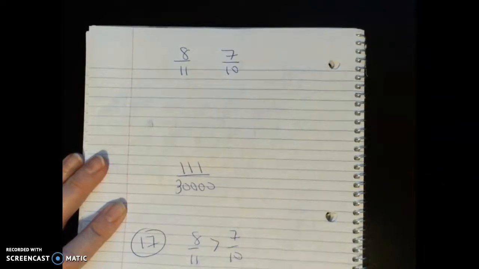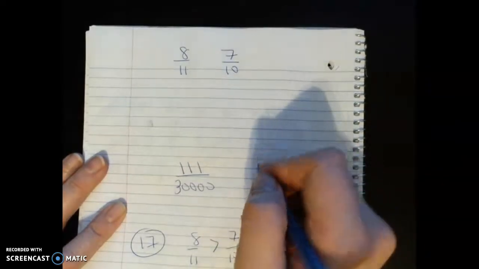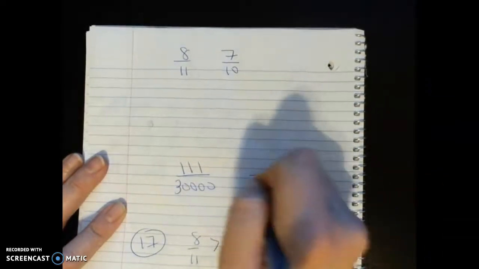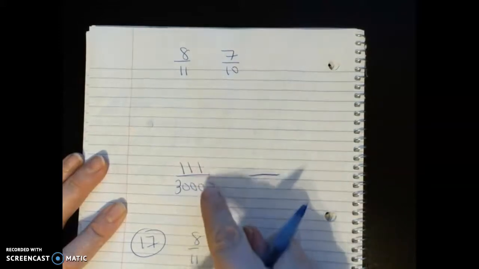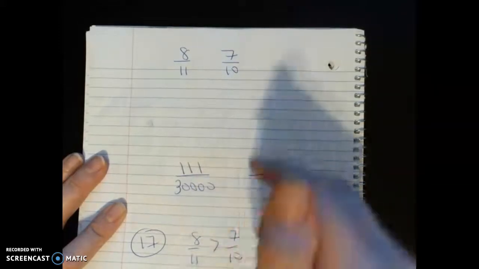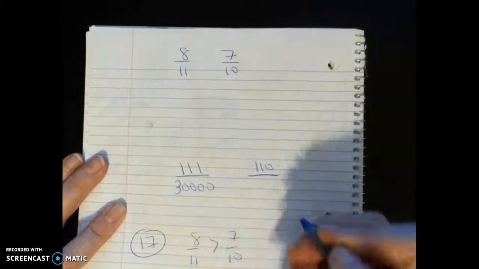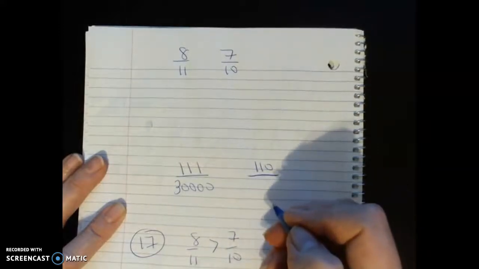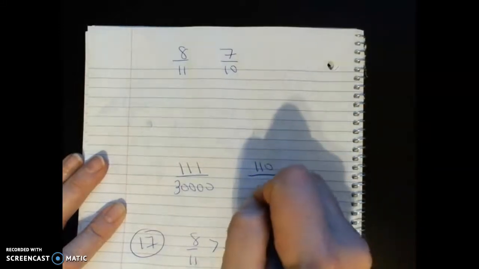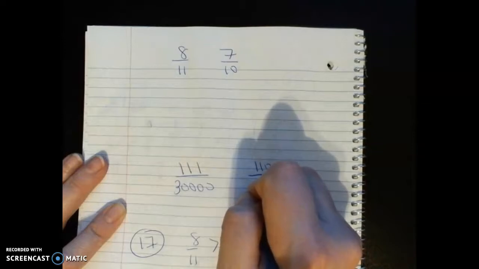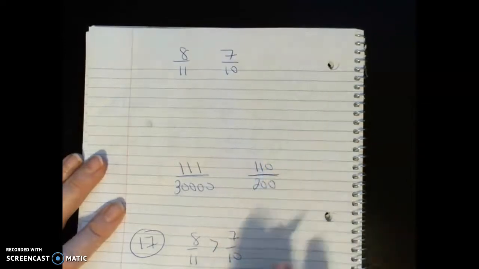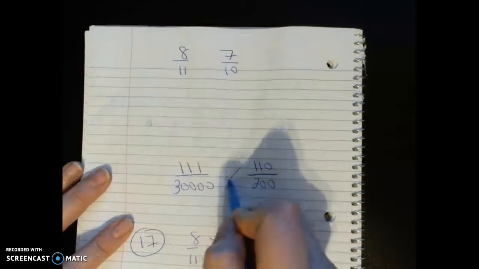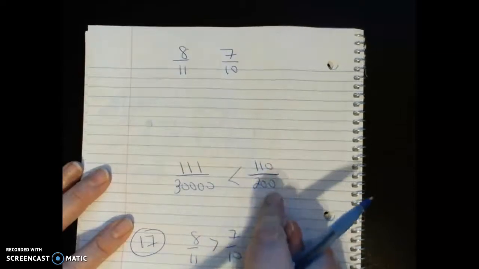And then over here, maybe I have things that are cut into something slightly bigger, so say I have 110 of a bigger thing, say 200 maybe.